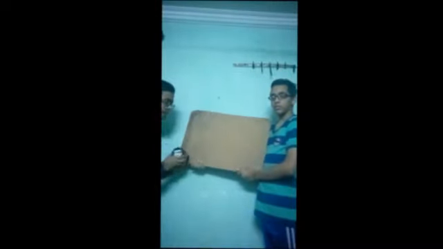Now we are going to learn about distance and displacement. This is the total path. This is an object. The total path covered by an object is called distance. The total path that has been covered by an object is called distance.